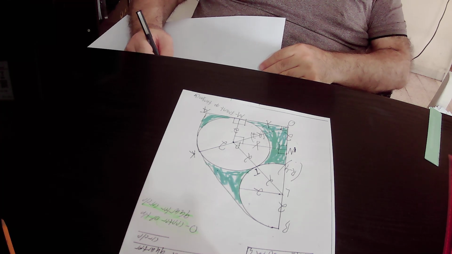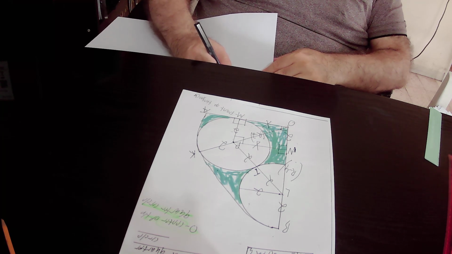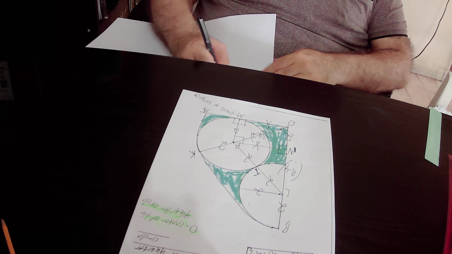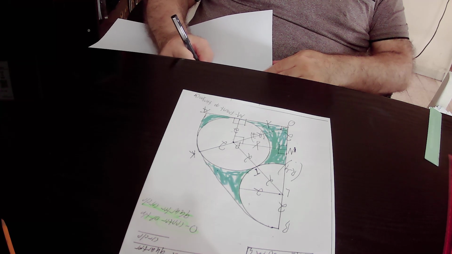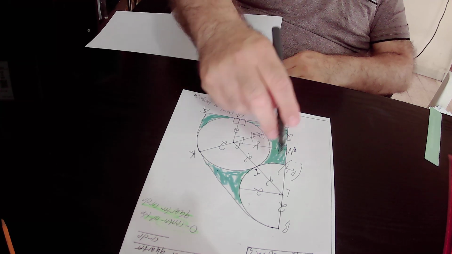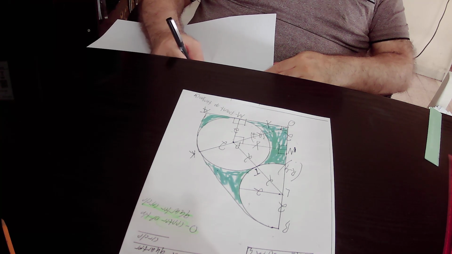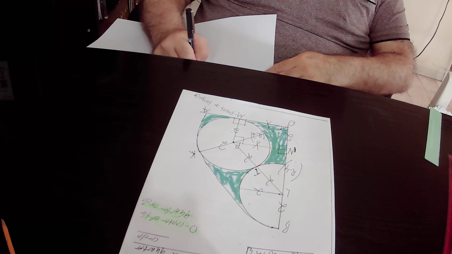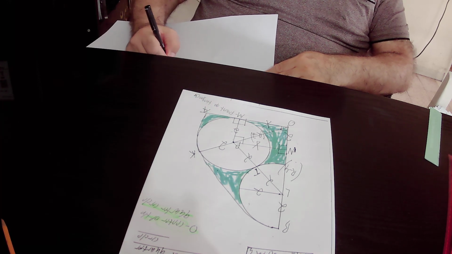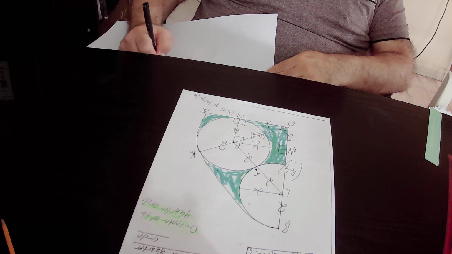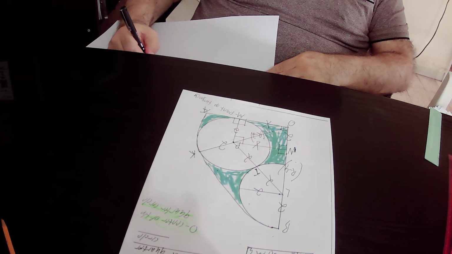From the drawing, it is very easy to see that the value of the shaded area will be equal to the area of the quarter circle minus the area of the circle minus the area of the semicircle.